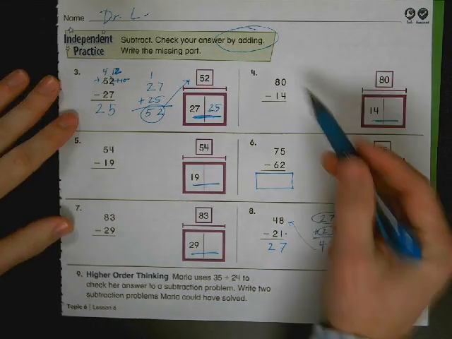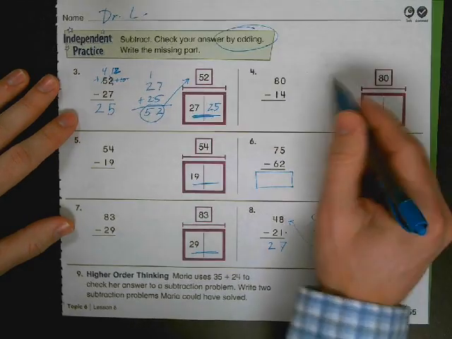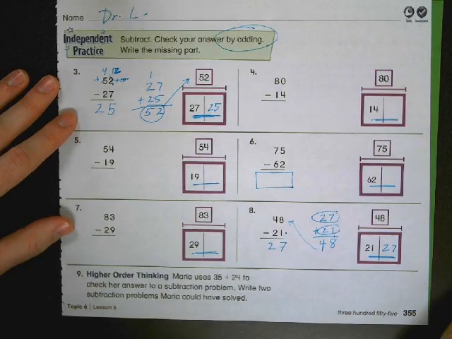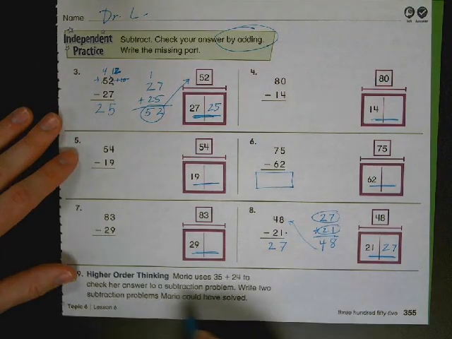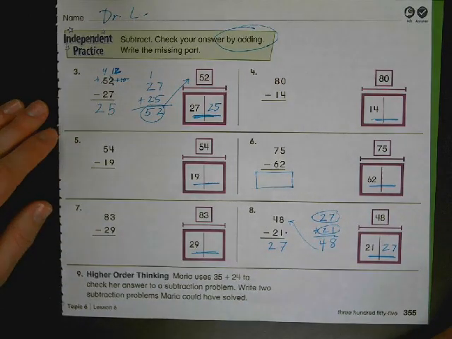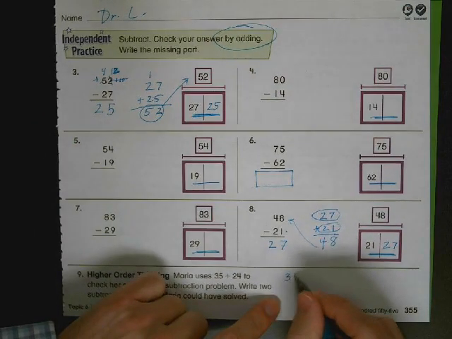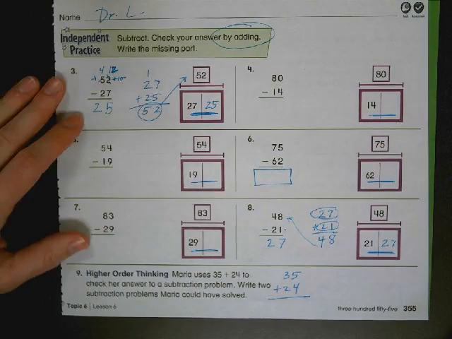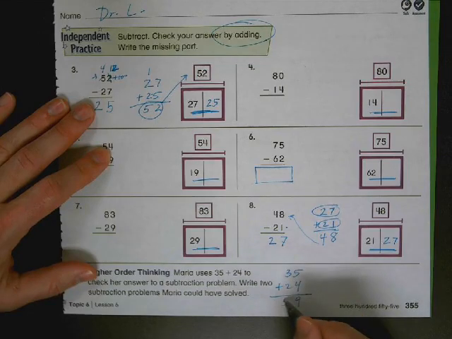Remember, subtract, regroup, write your difference in here, and then add them together in the middle. Add, and add. Down at the bottom it says Maria uses 35 plus 24 to check her answer to a subtraction problem. Write 2 subtraction problems Maria could have solved. Whoa. Okay, so 35 plus 24. Let's solve it. 5 plus 4 is 9. 3 plus 2 is 5.